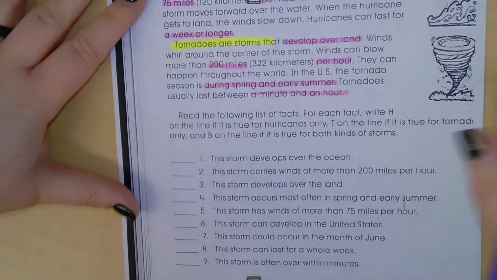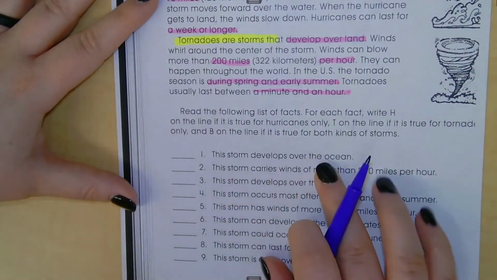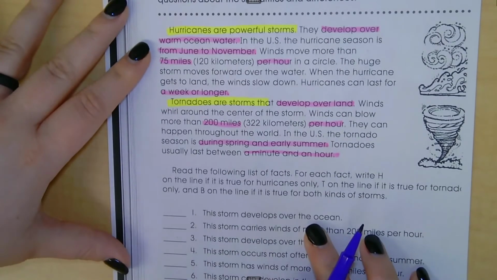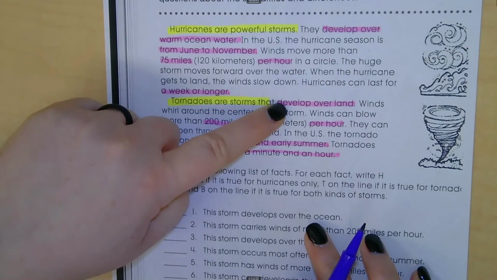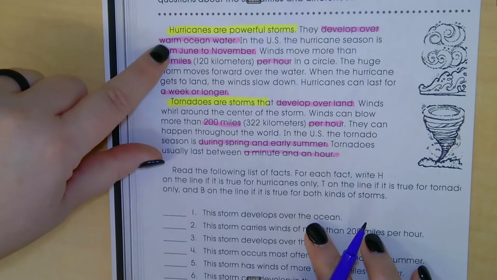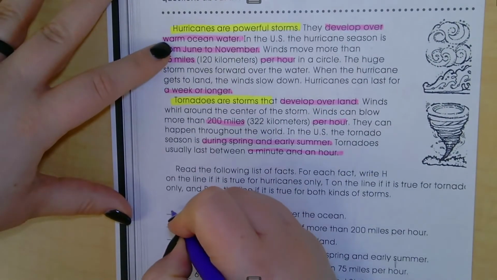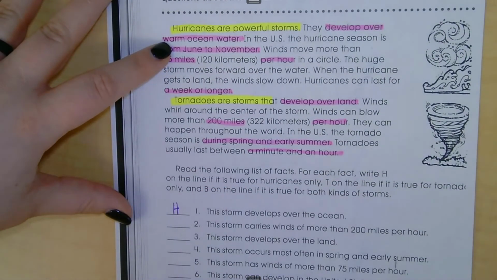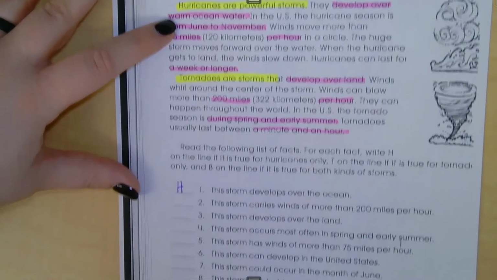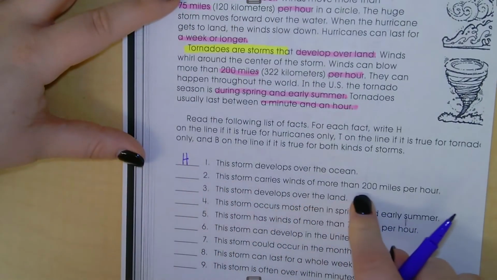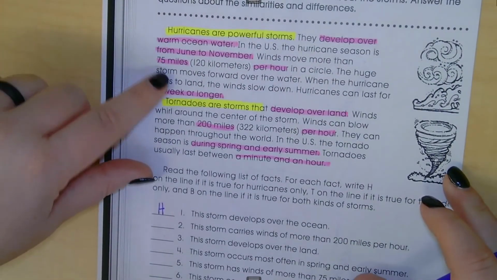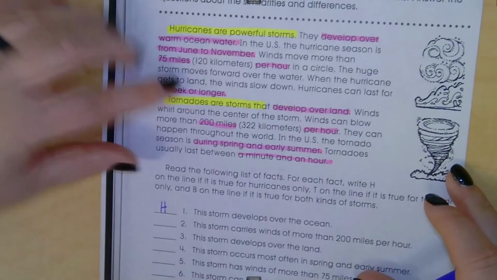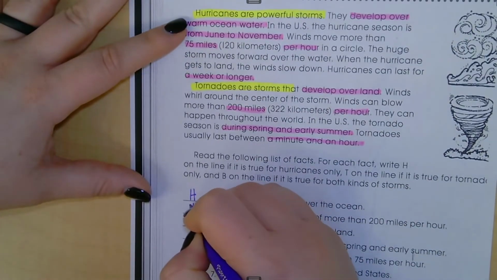All right. The storm develops over the ocean. Let's go look. Well, I see develop over warm ocean is pink for hurricane. Because this one develops over land, so it's a different. So the only one that develops over the ocean is a hurricane. So that would go on the hurricane side of the Venn diagram. This storm carries winds of more than 200 miles per hour. Hurricane winds are 75. Tornado winds are 200. So this one is for tornadoes only.